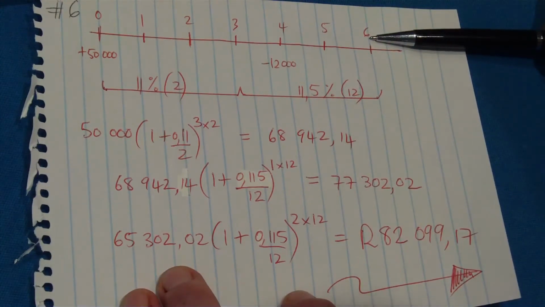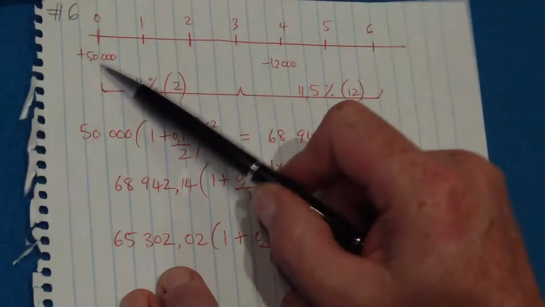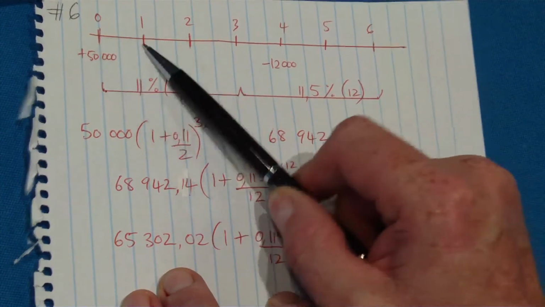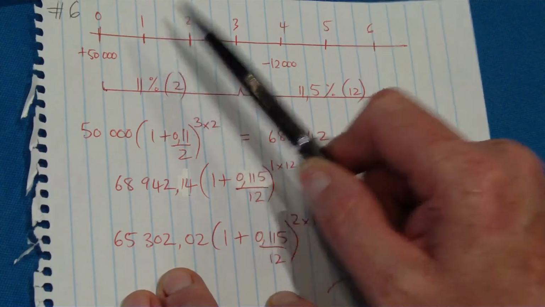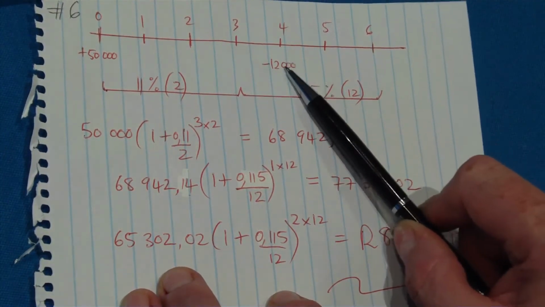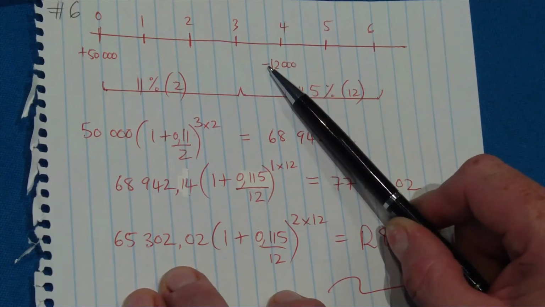She opens a savings account and immediately deposits 50,000. So there's my plus 50,000. Okay, 4 years later, okay, that's the first year. 2 3 4 years later, she withdraws 12,000. So there's my 12,000 with a minus in front.